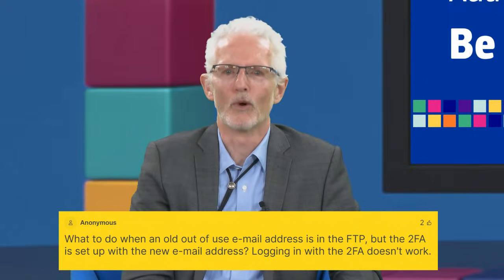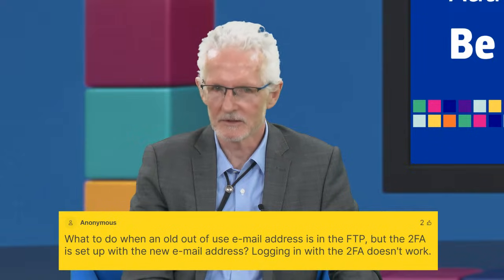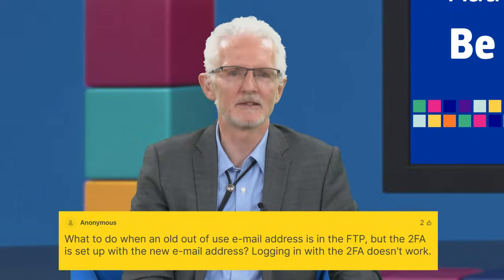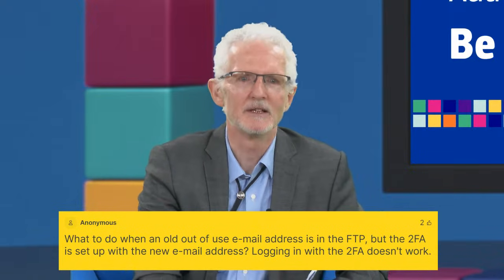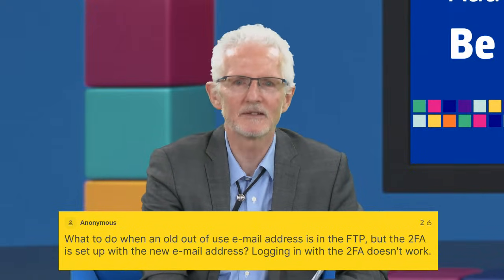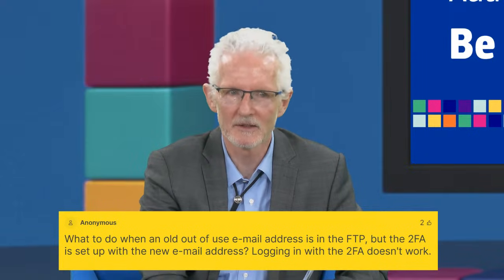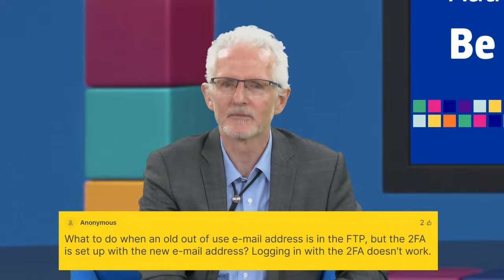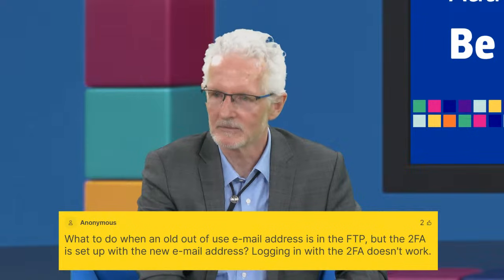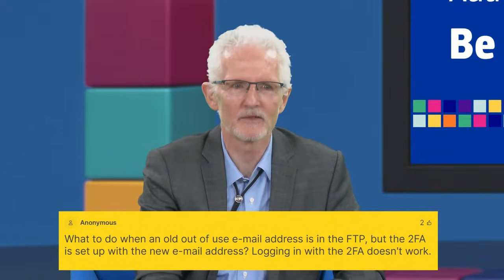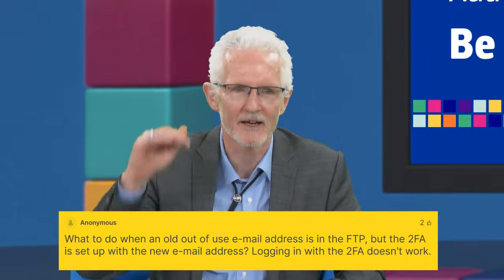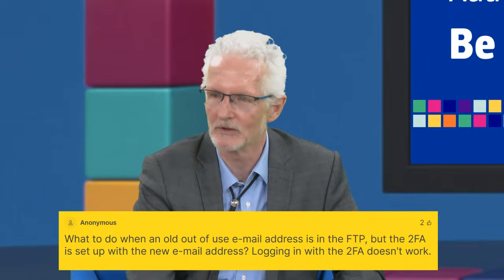If you decide that you don't want to use your old email address anymore, you can change the email address linked to your EU Login account. This is possible for normal users. It is not possible for LIRs, because LIRs have a higher security setting of the EU Login account.